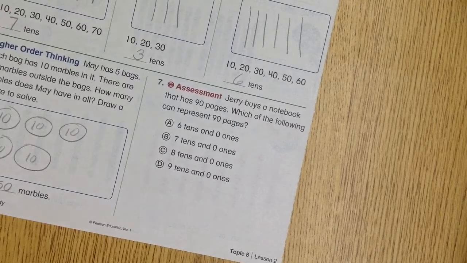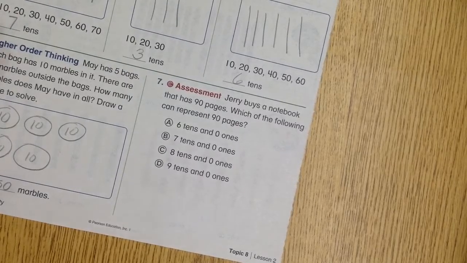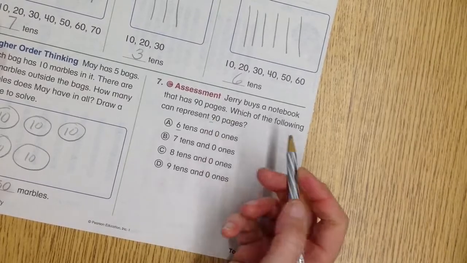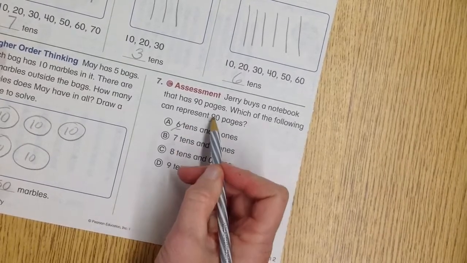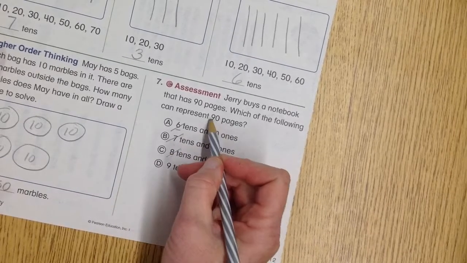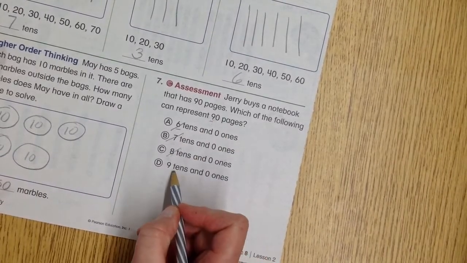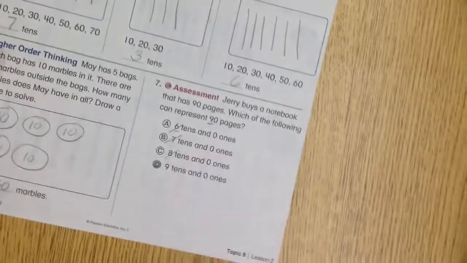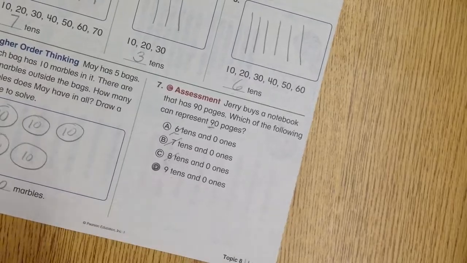Number 7, Jerry buys a notebook that has 90 pages. Which of the following can represent 90 pages? 6 tens? Does that match? No, that has 9 tens, so that doesn't work. How about 7 tens? No, we need 9 tens. How about 8 tens? No, we need 9 tens. How about 9 tens and 0 ones? Yes. We've got a 9 in the tens place. We have to have 9 tens.